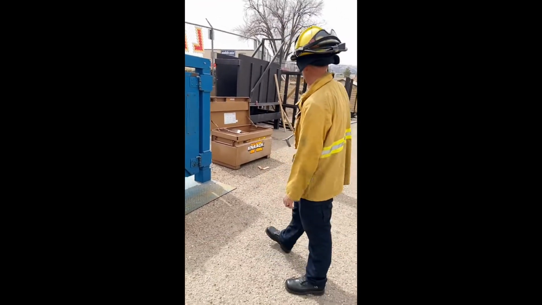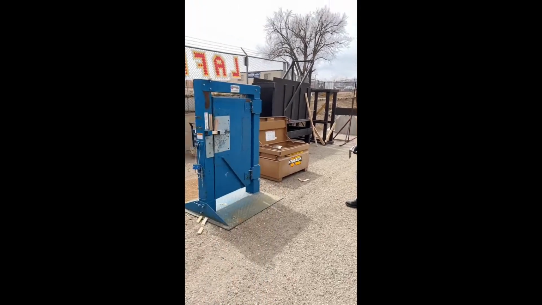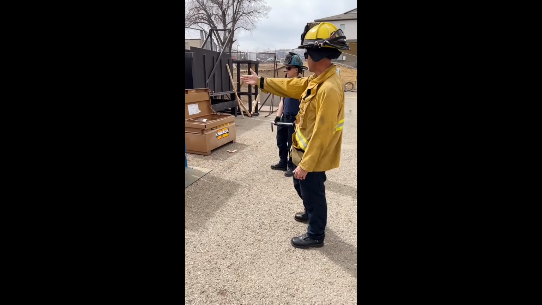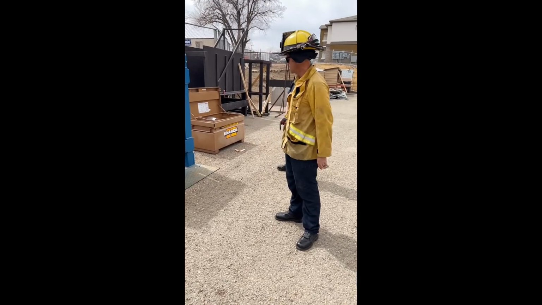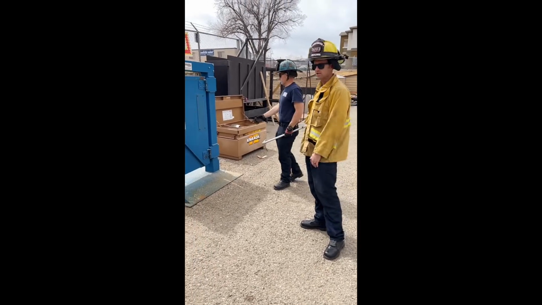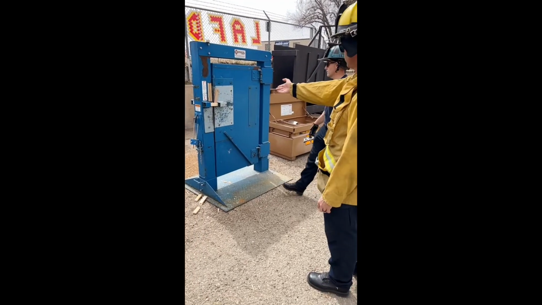So the first thing, Captain Caton and driver engineer Fuselier are going to be conducting this. We're going to walk through it step by step. So the first thing Captain Caton's doing when he comes in, he's doing that global size up, looking in all different directions, seeing what building conditions look like. Then as he approaches, he's going to try before he pries.